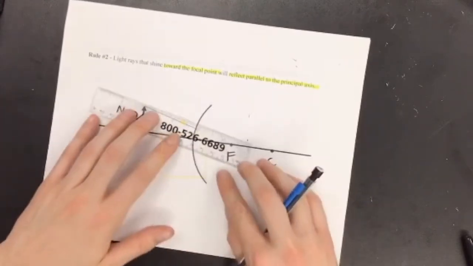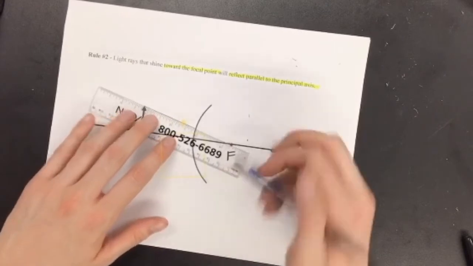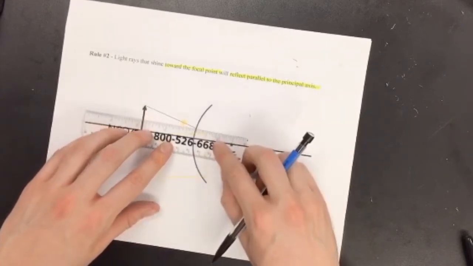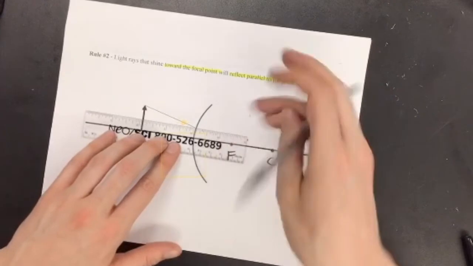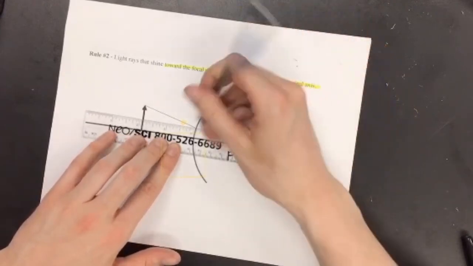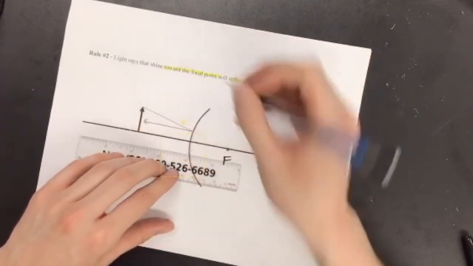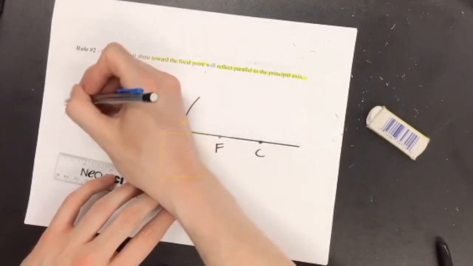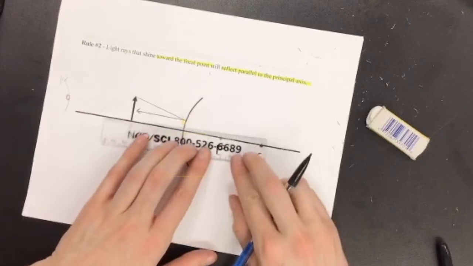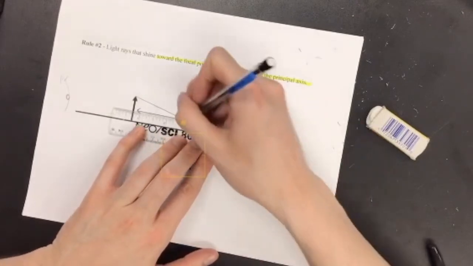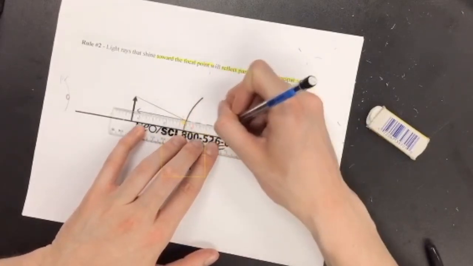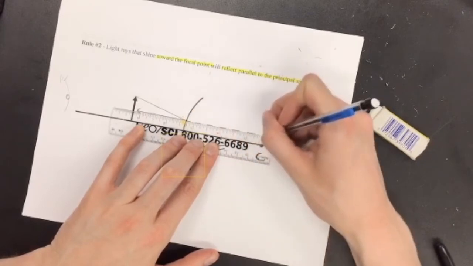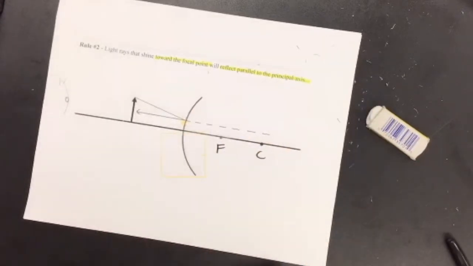Okay, so it comes in towards the focal point, but here it gets reflected. So it gets reflected parallel to the principal axis, which means if our eye is over here, what's the projection we see? Okay, well, we see this as the projection. It appears to us that the ray came from there.